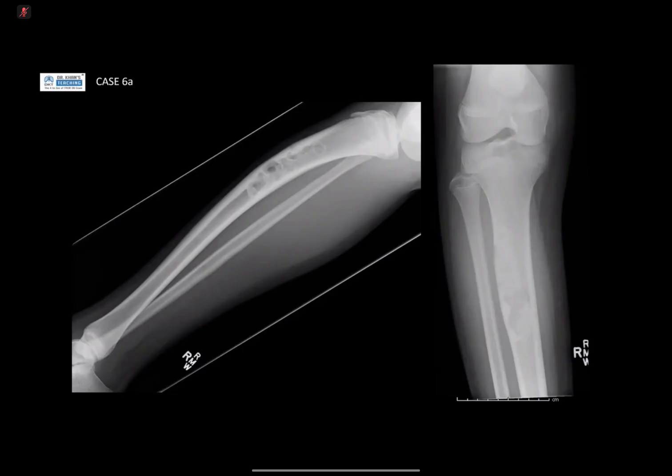The cortex is normal, there's no periosteal reaction, and the tibial epiphysis appears to me a bit ballooned, and also the medial femoral epiphysis. Sorry, what's ballooned? I missed that. On the medial aspect of the tibiofemoral joint, the epiphysis appears a bit enlarged. There is an asymmetry between the lateral and medial femoral and tibial epiphysis.